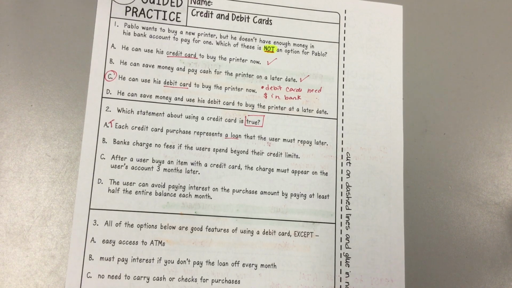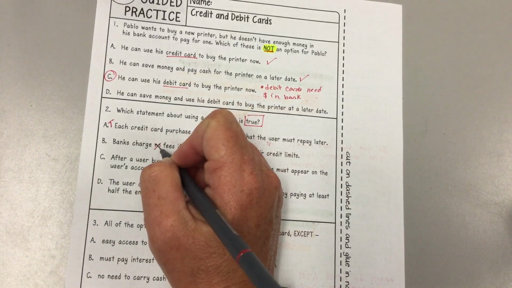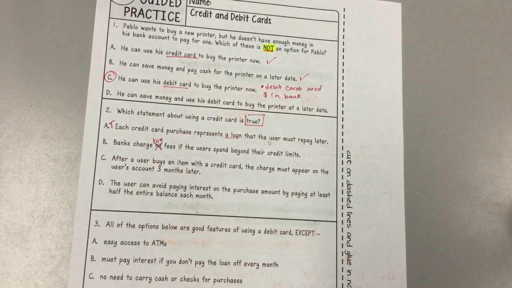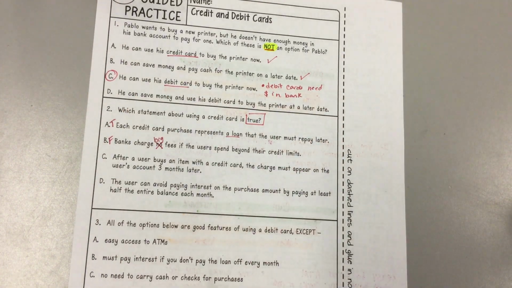If you exceed that credit limit, if you go over $1,000, then the fees get outrageous. They say, hey, look, you went over your credit limit, so we're going to charge you, let's say, 30% interest on all of that stuff because you went over your limit. So they're going to charge you big fees, big time fees. So I'm going to put big here because it's big fees. So that's definitely not true. I'm making my false statements true.